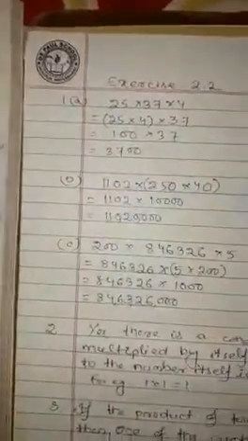And now students, all of you solve the exercise 2.3.